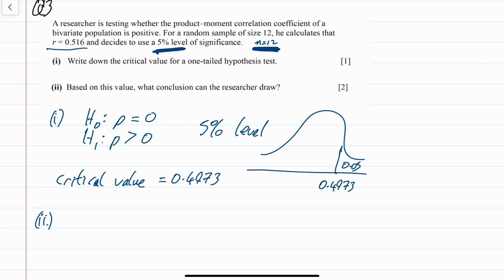And then our value was 0.516. So just mark it on. It's going to be there, 0.516. So we'll just say 0.516 is greater than the critical value.